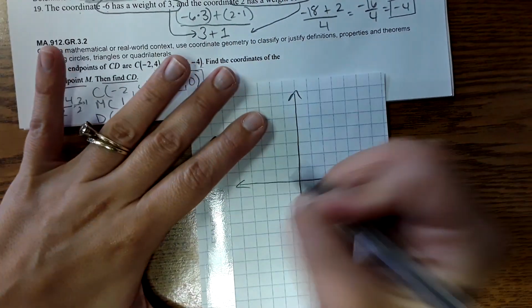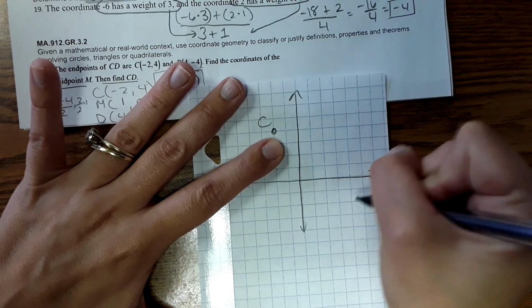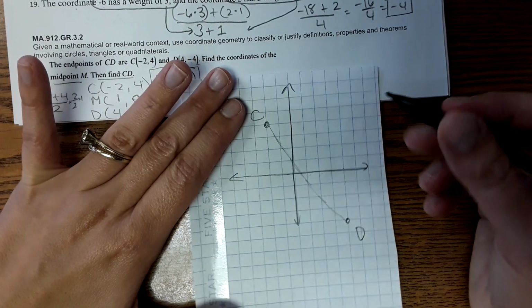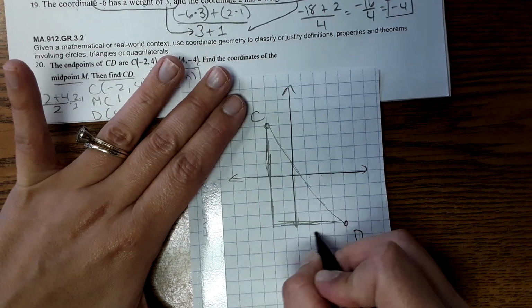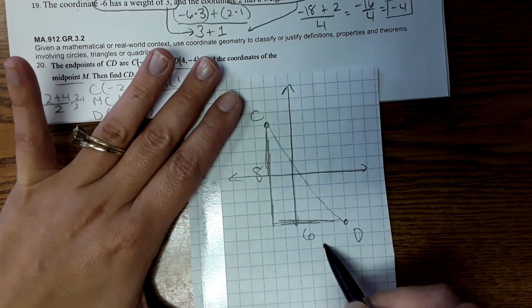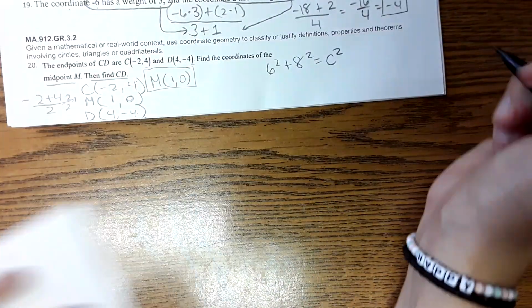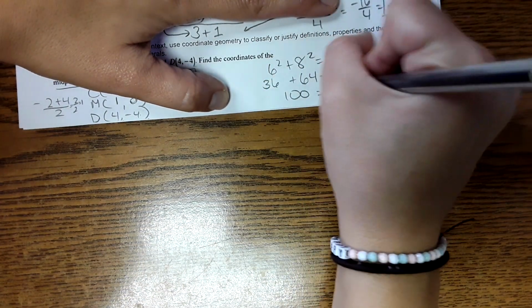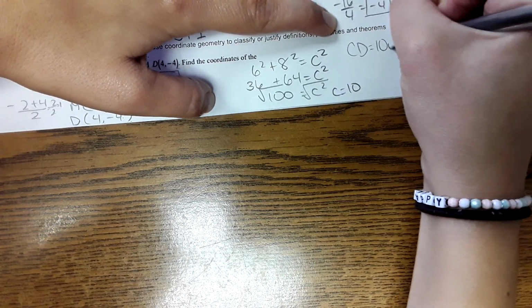So here's my coordinate plane, -2, 1, 2, 3, 4. This is C. D is at 4. Right here. Okay, here's my segment here. It wants to know the length of that segment. So once you have it sketched out, you can just do the right triangle. And the dimensions here are 6 units by 8 units. And then I can use Pythagorean theorem. So 6 squared plus 8 squared equals C squared. It solves to C equals 10, so that means the length of CD is 10 units.